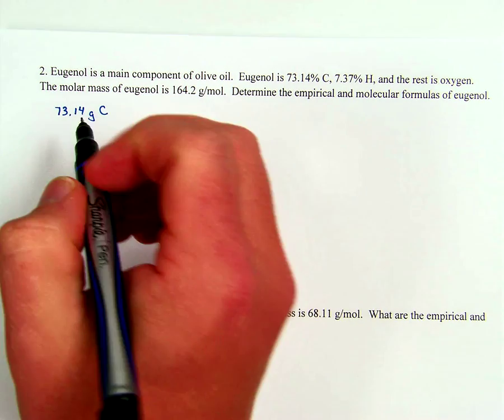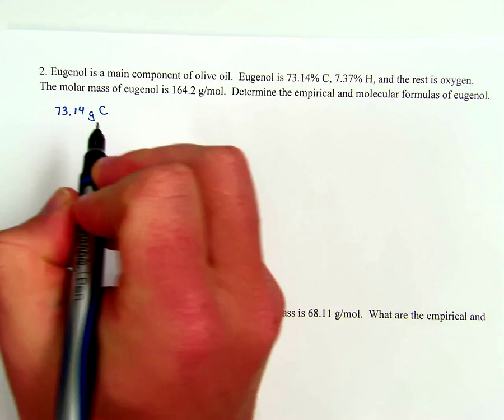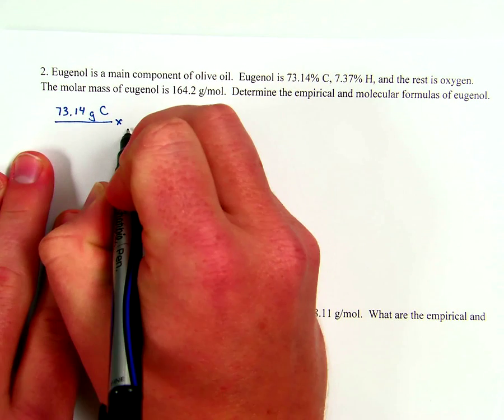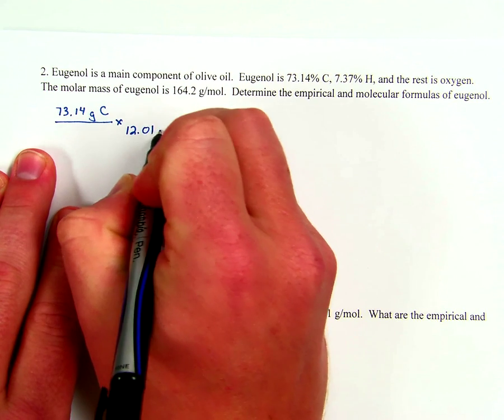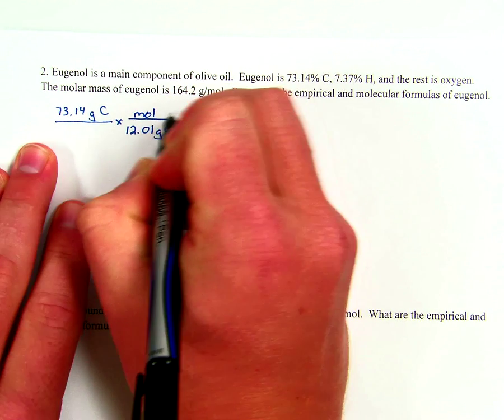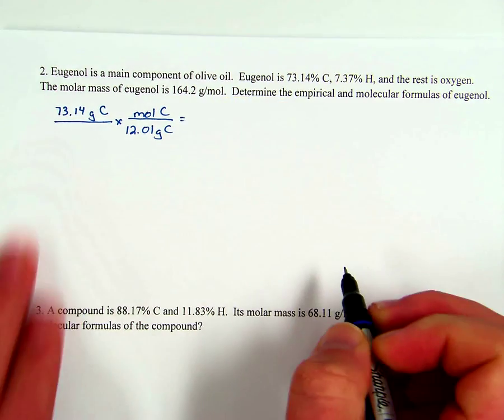So I need to convert this to moles. That's the first step. So this is just a basic grams to mole conversion. So you're going to use the molar mass. The molar mass of carbon is 12.01 grams per mole. Okay, I'll just do this for each of these. So I'll leave that blank. I'll come back and put in an answer in a second.